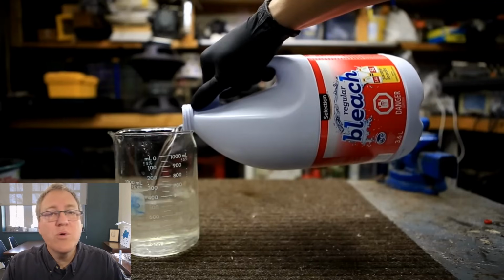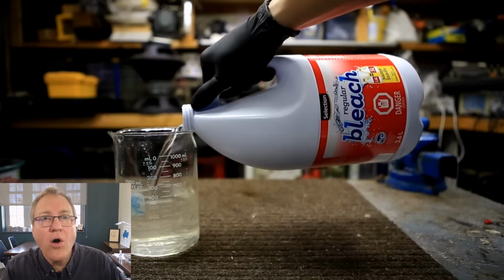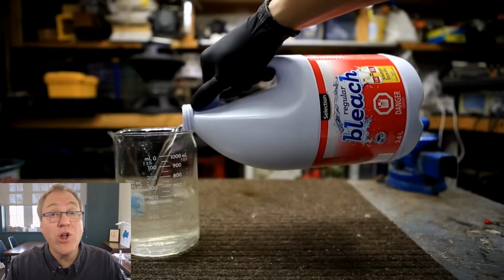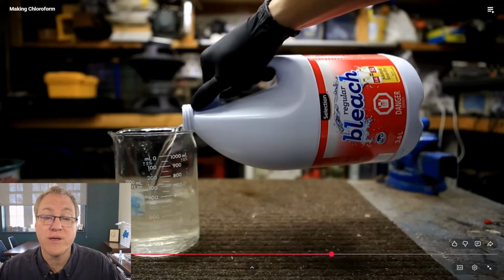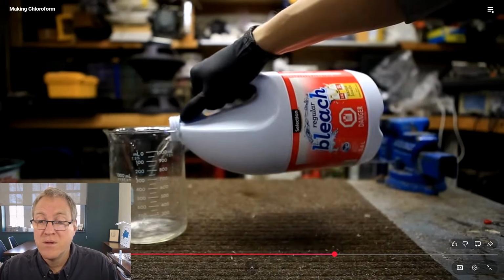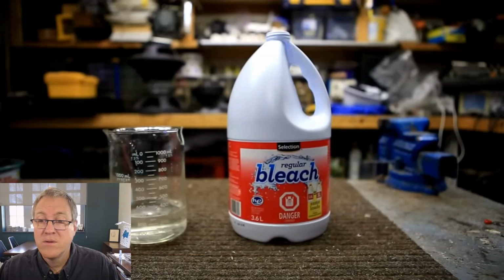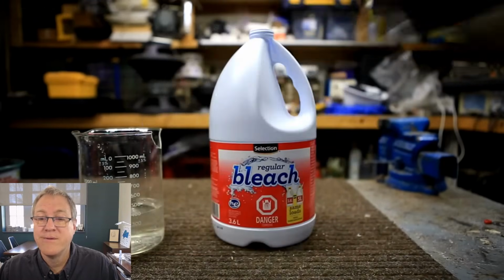So presumably he's let this sit overnight. All that chloroform has sunk to the bottom of that jug. So everything he's pouring off is just leftover bleach solution, aqueous solution. That's not what he wants, so he can dump that off and discard it. You should empty the aqueous layer into a waste container labeled bleach and chloroform waste.